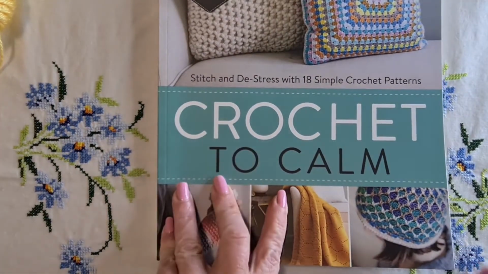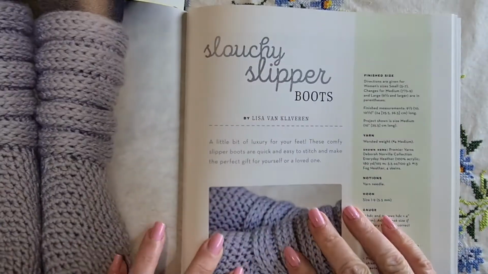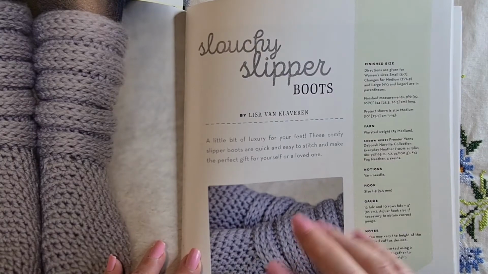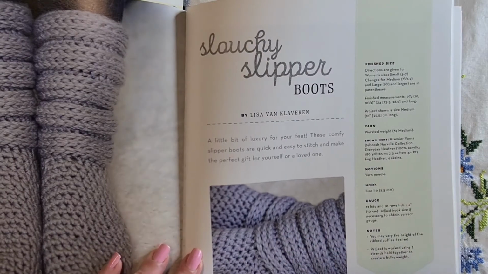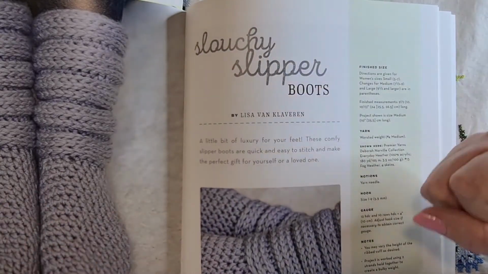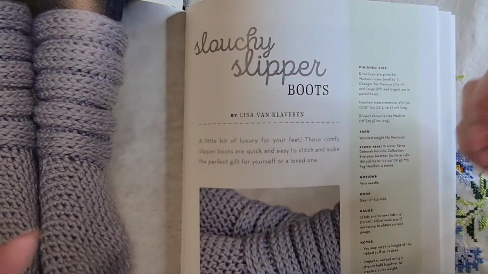And this book has a number of patterns, but it's got this one, which is a great pattern to have a look at for this particular example, because it's a pair of slipper boots. And of course, with garments, everyone's a different size, and especially their feet.